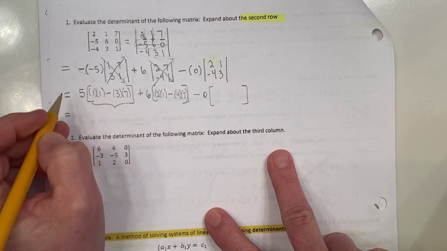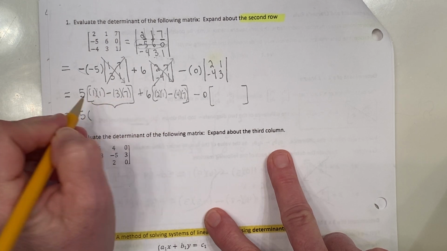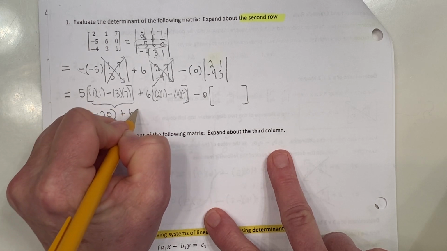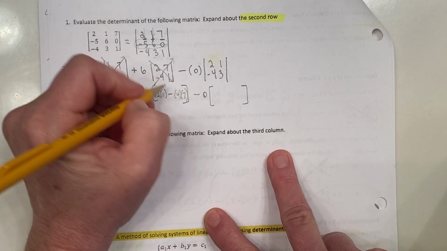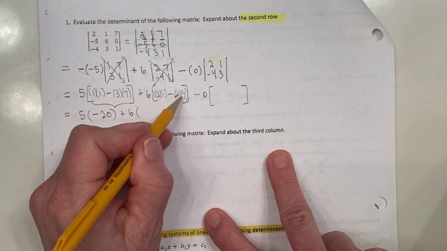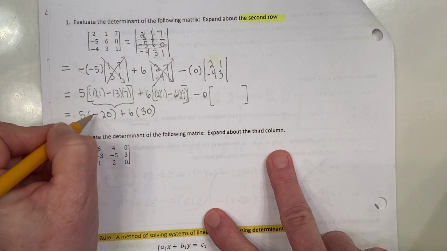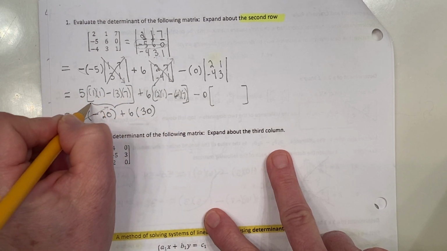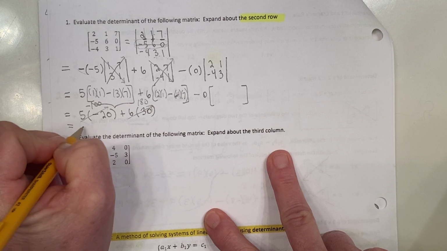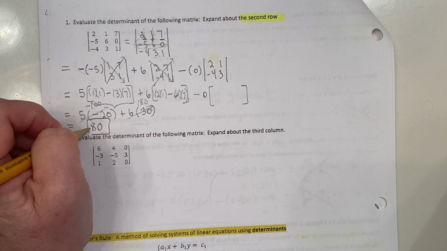All right, so let's work with the brackets. You'll have your calculator. So 5 times, this is 1 minus 21, which is negative 20. Plus 6 times, let's find this number, 2 minus, I think this is supposed to be a negative 4. Sorry about that. 2 minus negative 28. Well, if you do all that on your calculator, you should get 30. So this is negative 100 plus, and this is 180. Let's go right to your calculator. So the determinant for this 3 by 3 matrix is 80.